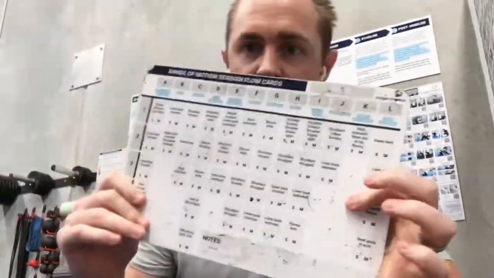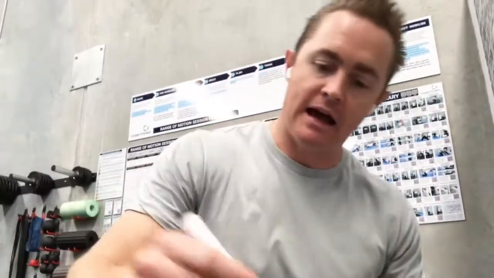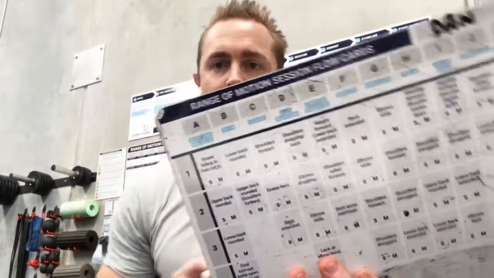So when our clients come in, it's all one-on-one stuff here at Range of Motion, so everything's individualized. When our clients come in, they grab one of these cards, and you can see that's a steel card, printed on like a steel sign, and they put their name on the top of their card with the whiteboard markers.